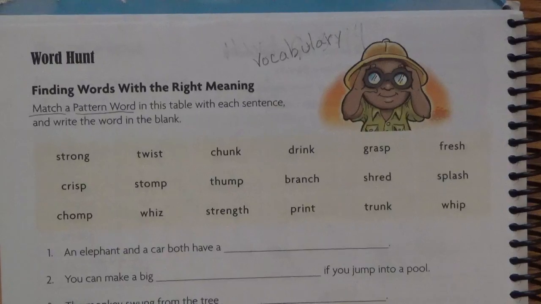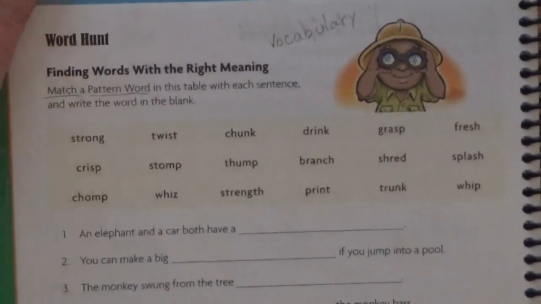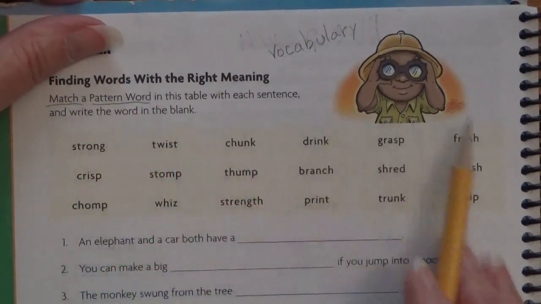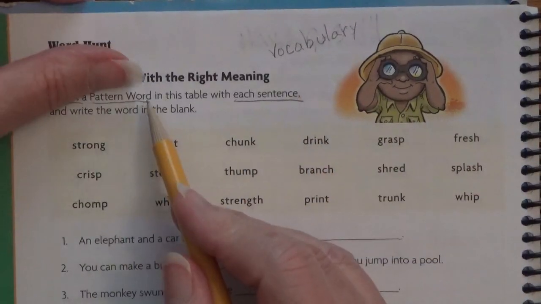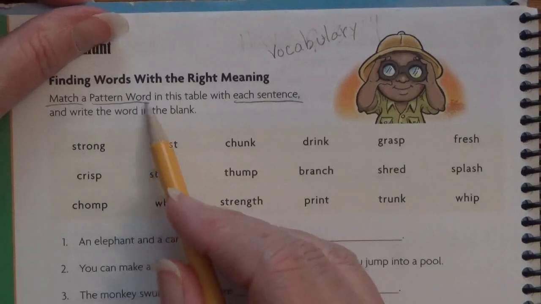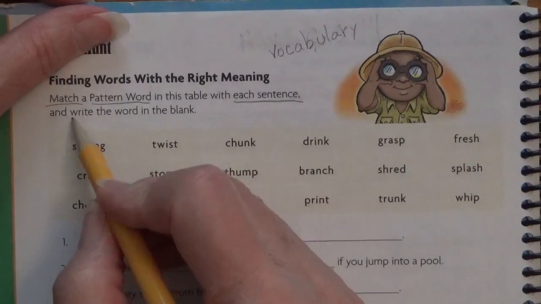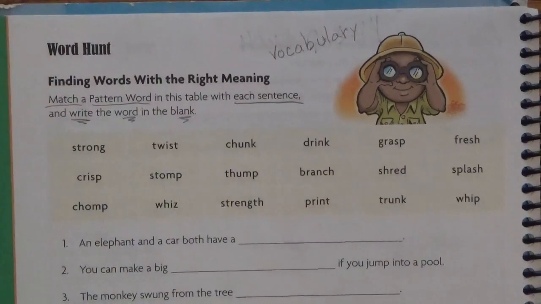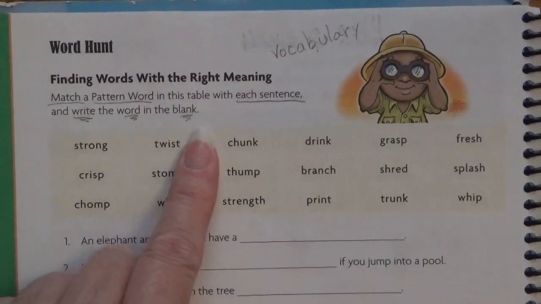So we don't have to go, well, wait a minute, I got to go back here and see what my pattern words are. Nope. They put them right there for you to make it easy peasy, lemon squeezy. So match a pattern word in this table with each sentence. It's only one word, I think, because there's no S on words. Okay, write the word in the blank. So we got to write the word in the blank. So I annotated. Match pattern word, each sentence, write word in the blank.